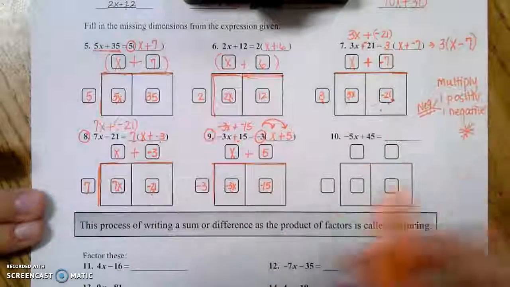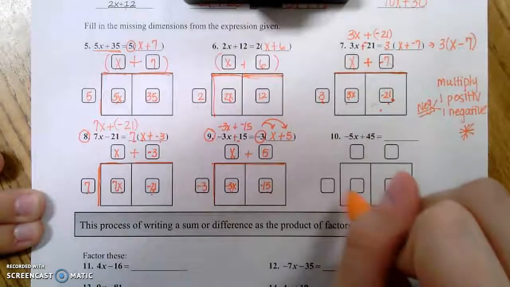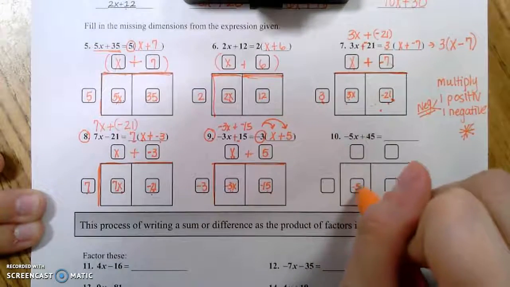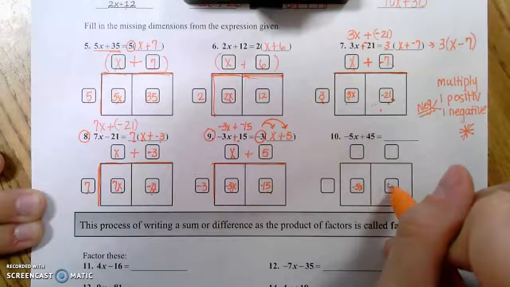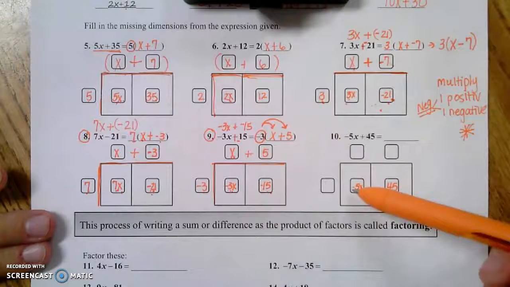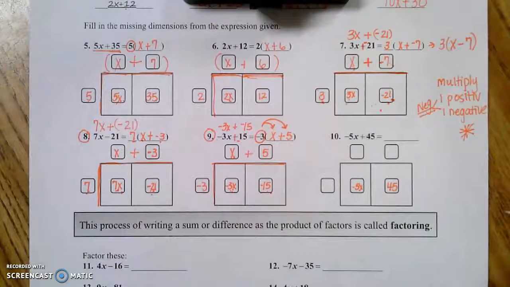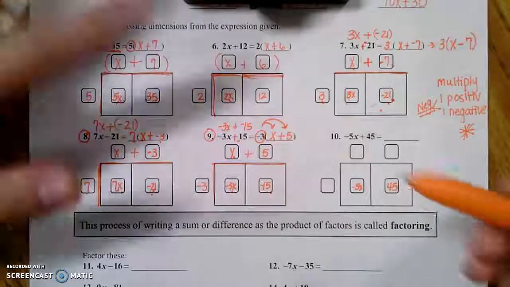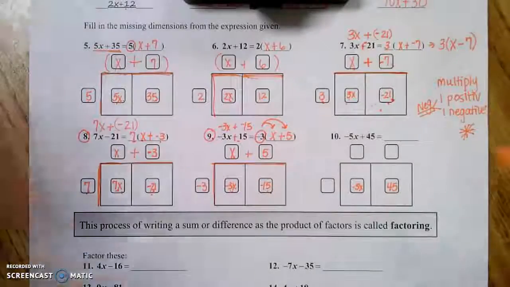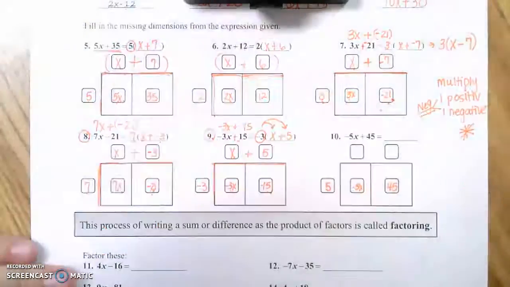Okay, let's do this one together. So I know that my inside here will be negative 5x and positive 45. So I'm trying to figure out what is a common factor of negative 5 and positive 45. So we can either use negative 5 or we could use positive 5. Either one of these will work. So let's use positive 5.